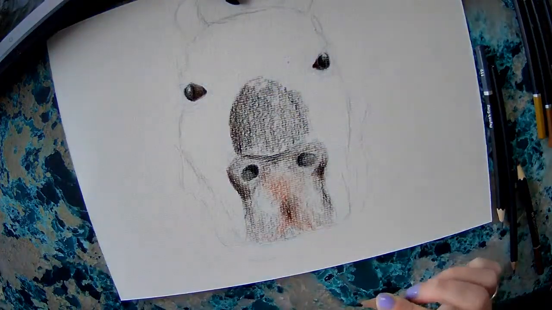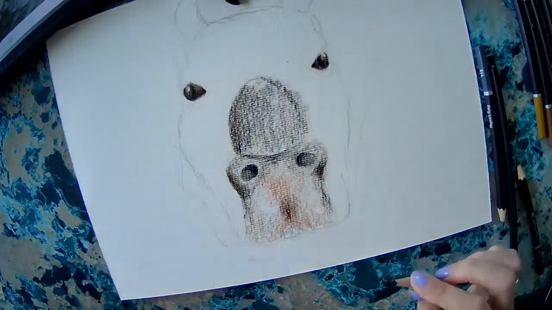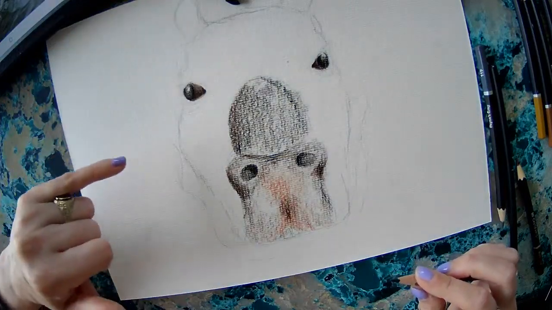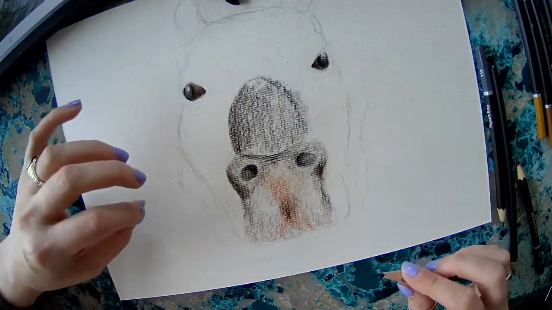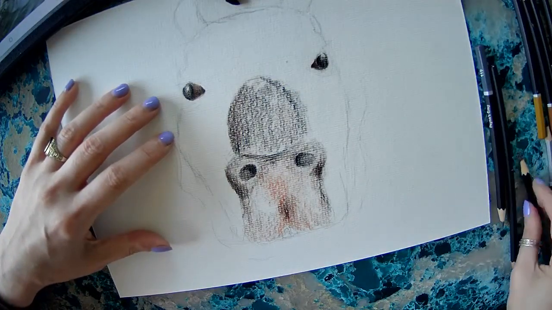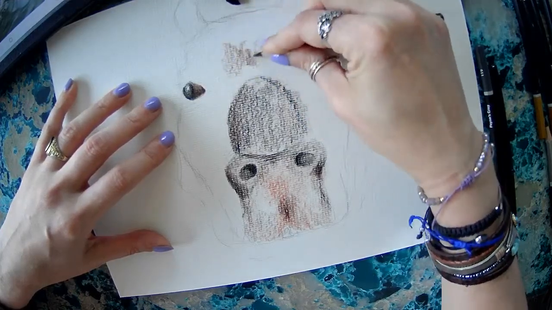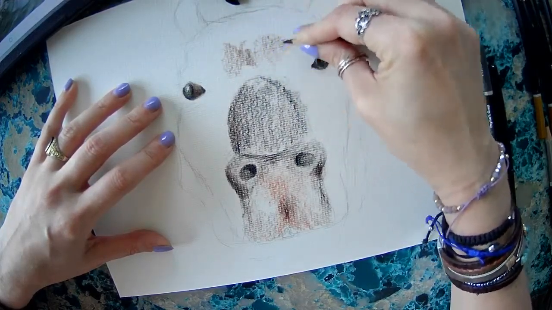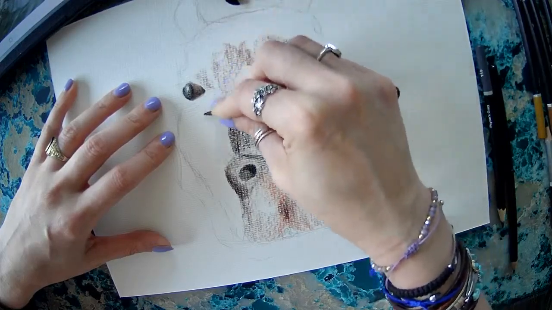What I'm going to do, I think, is try and get water on this fairly quickly so that it's got time to dry so that I can then go back in and put some more hairs in. Because if you look at the nose, you can see some little bristly hairs on them. So that's my plan at the moment. So I'm going to put base colour down as quickly as I can, add the water, and then go back in with more details.